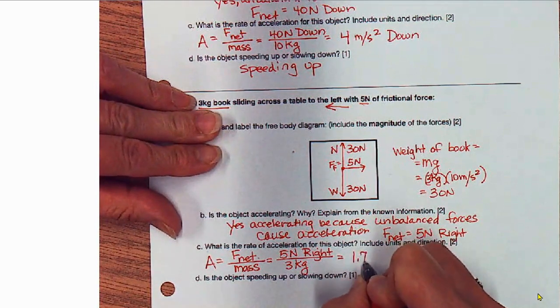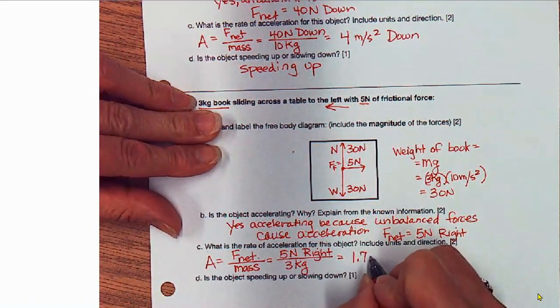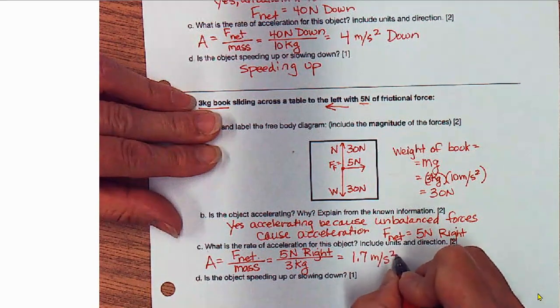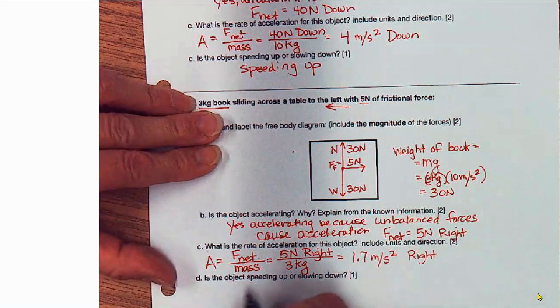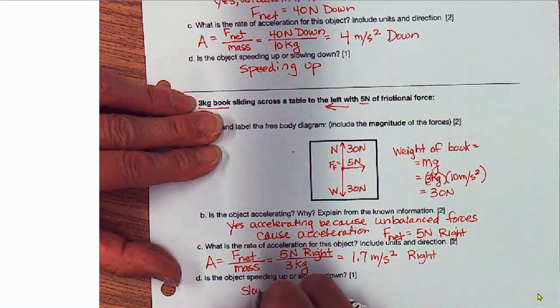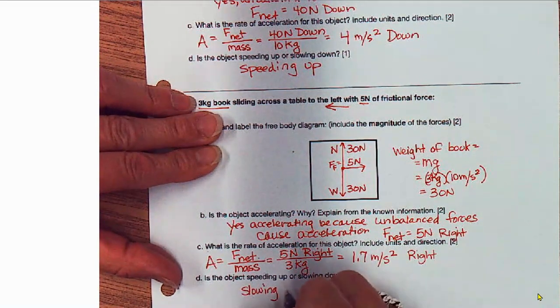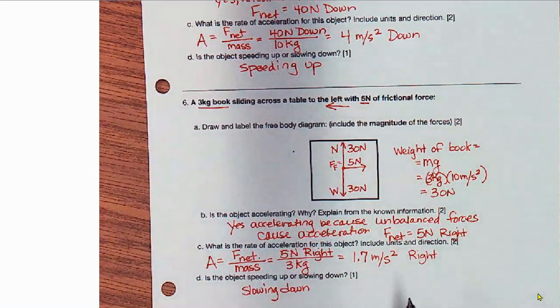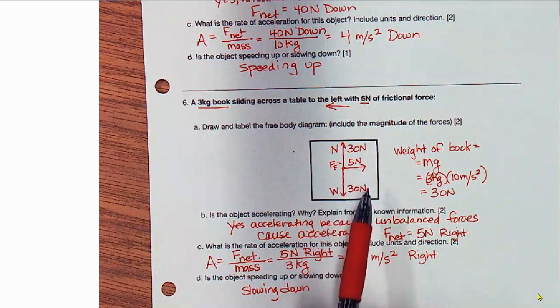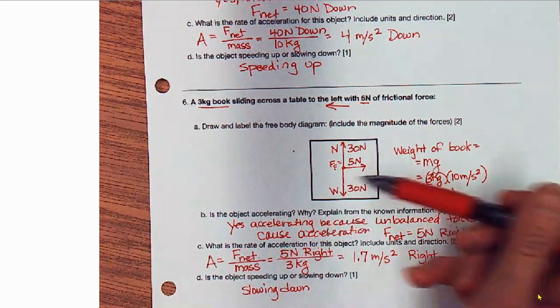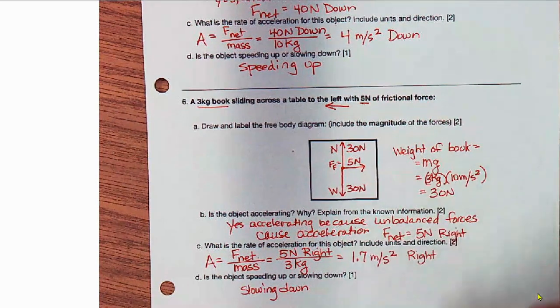We'll just round it to the tenths place, 1.7 meters per second squared right. So the book is slowing down. The overall net force is to the right, which is the frictional force. The overall frictional force is a net force of 5 newtons to the right. The book is moving to the left. It's going to slow down and eventually stop.